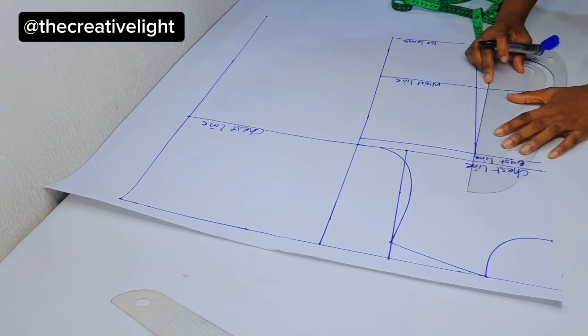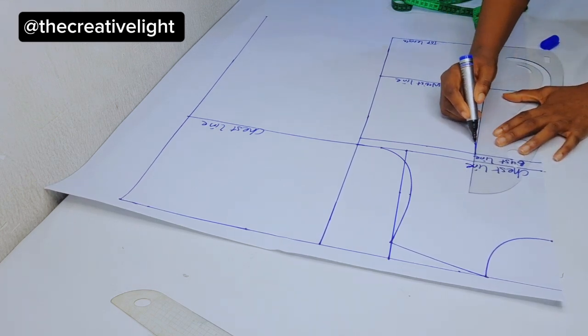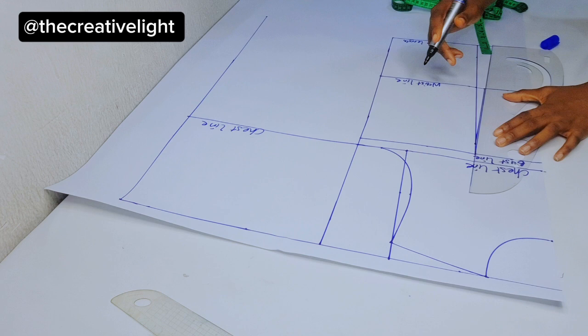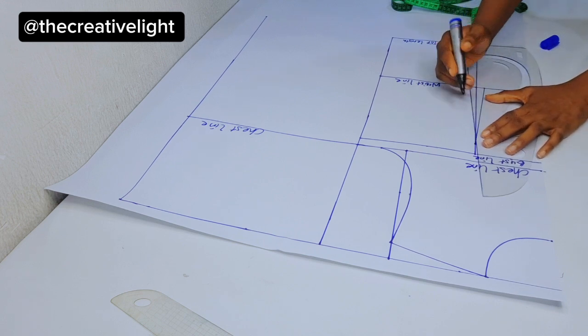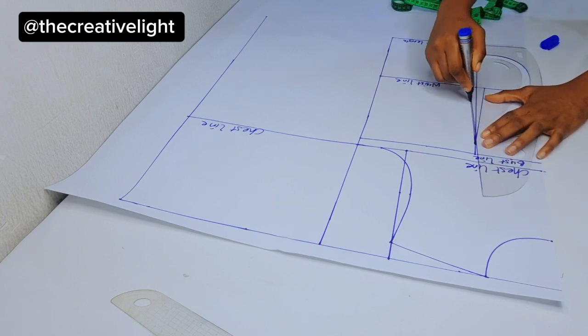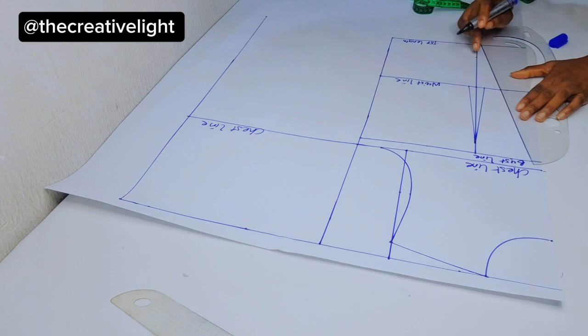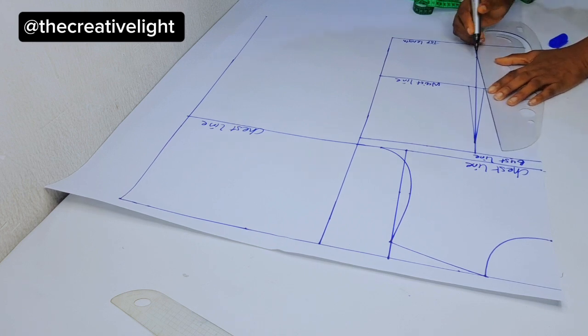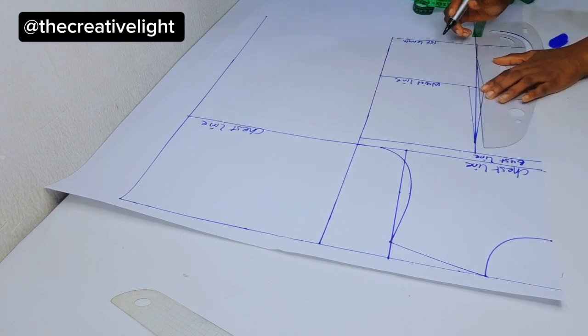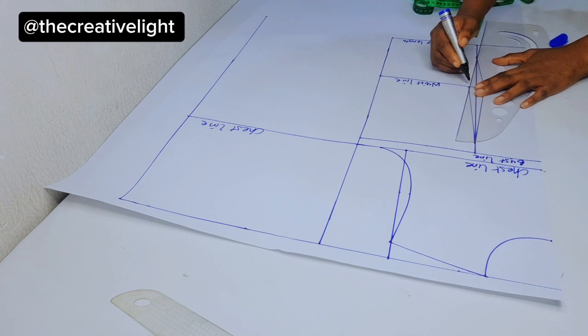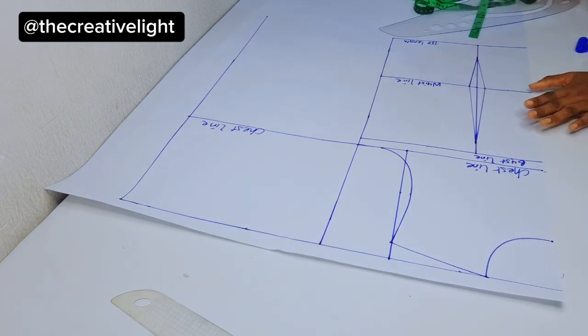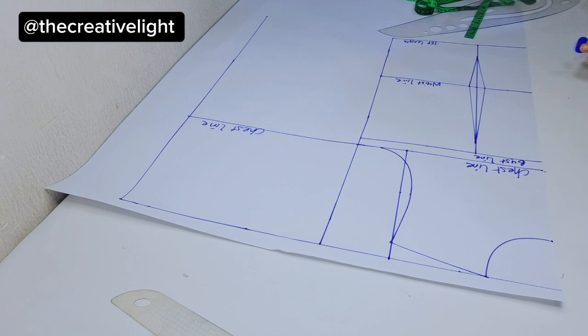You now connect it. Draw your dart legs. You connect it to the waist. Then connect the one above the top length to the waist, right? So that is it for the dart.